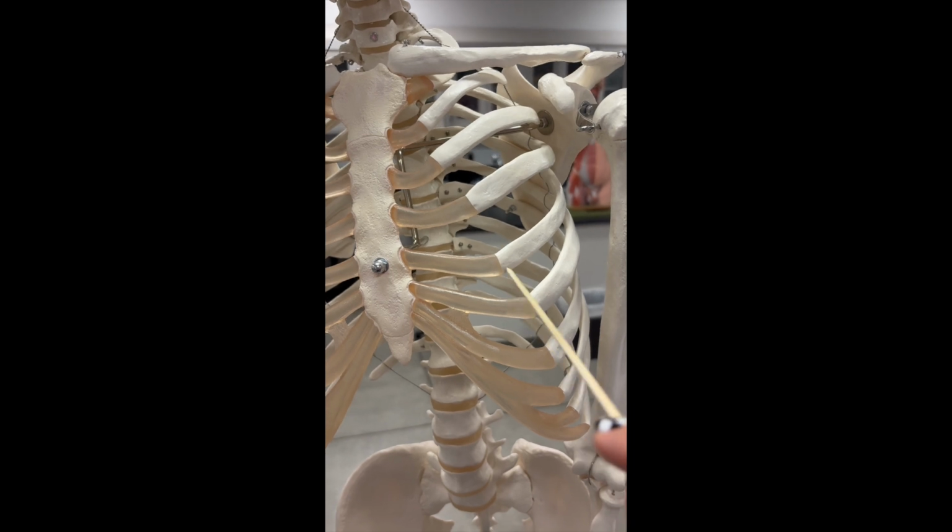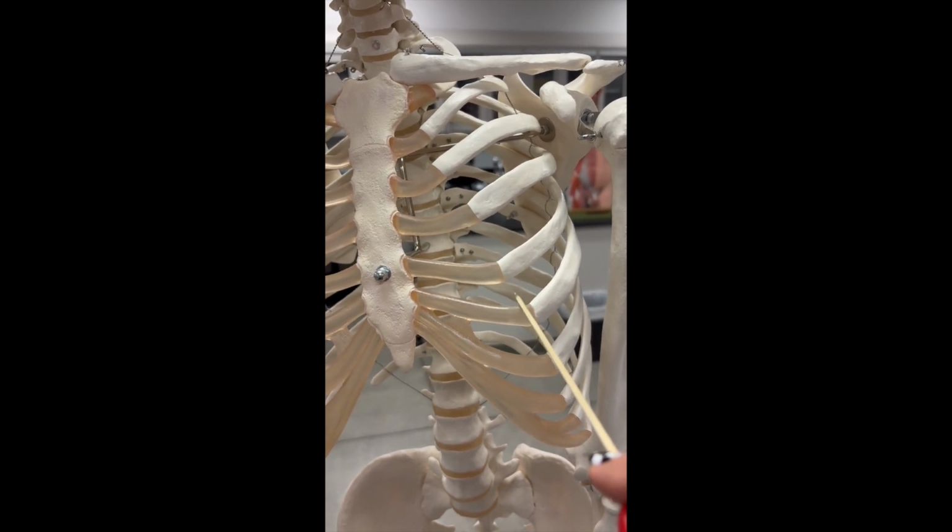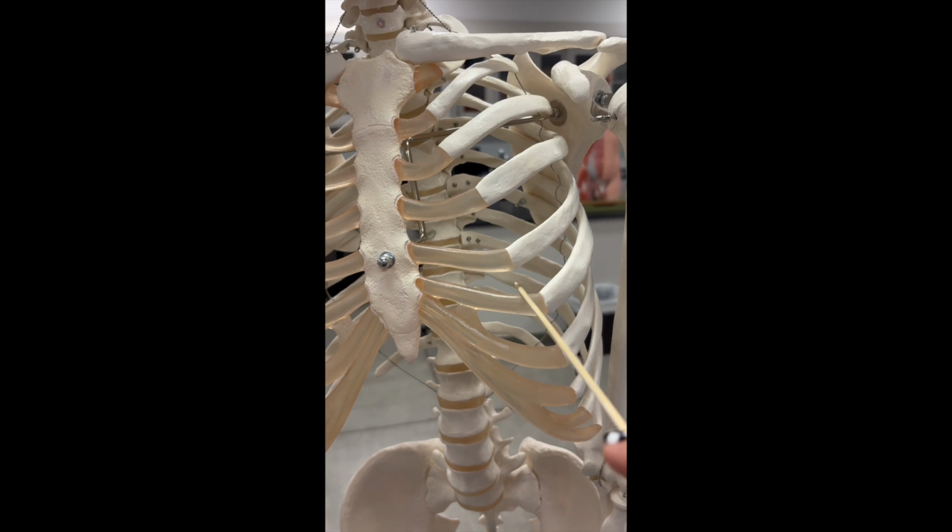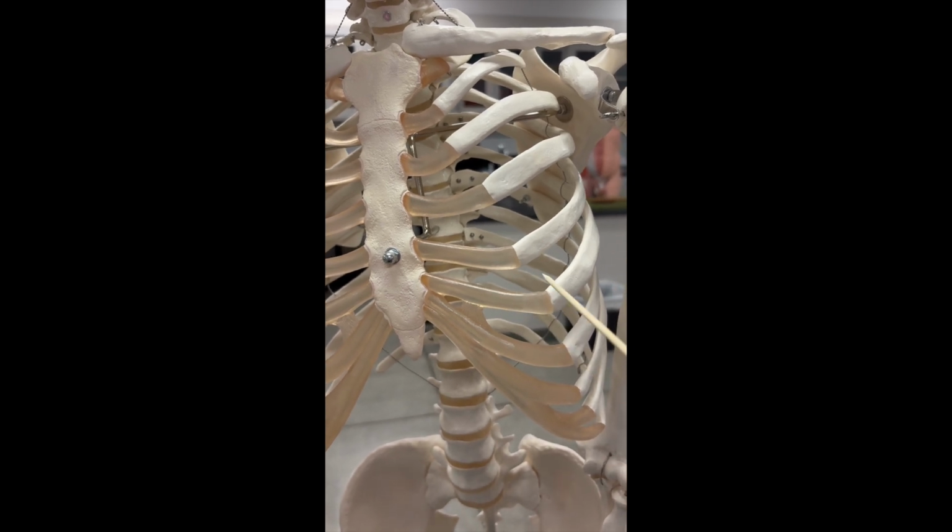It's going to be easier for some people than others. People with breasts, obviously, it's going to be a little bit harder. You have to kind of go underneath to feel between that space, but you should be able to feel the PMI there.